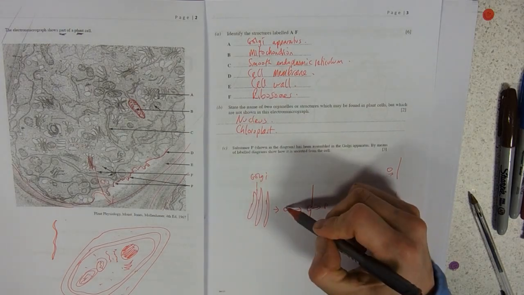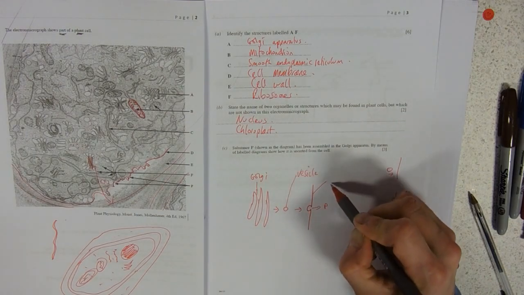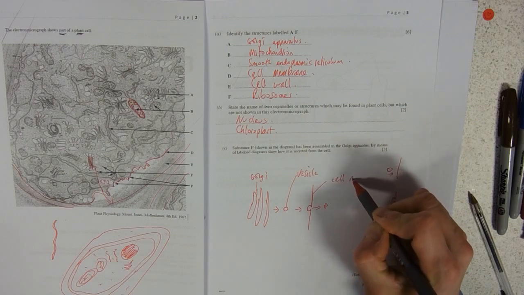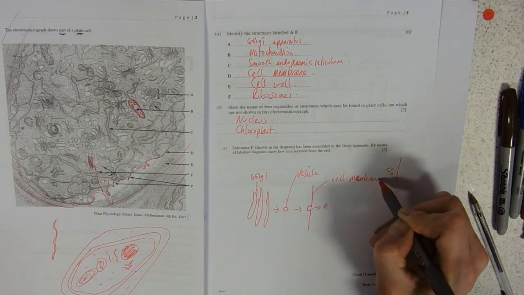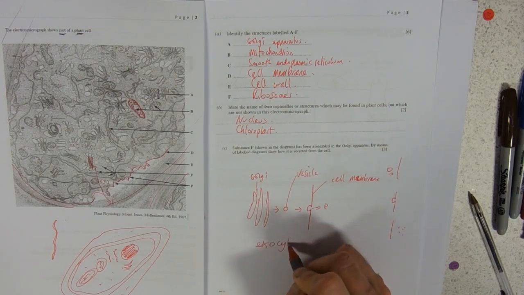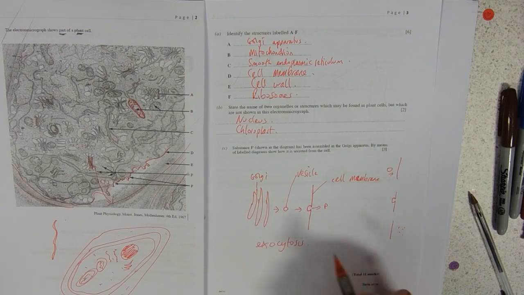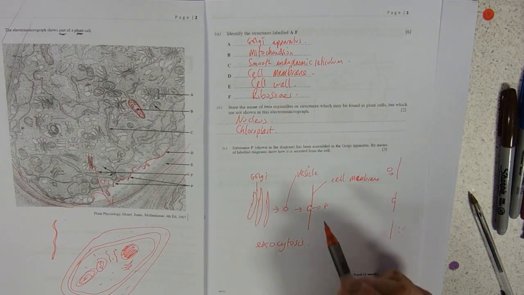We're going to label this, so I'm going to label vesicle. This is our cell. I can't spell membrane. The name of this process, exocytosis, and I put arrows showing how things are going to move. So not a brilliant diagram, but enough to get us the marks.